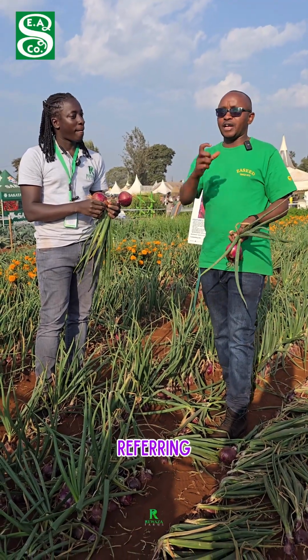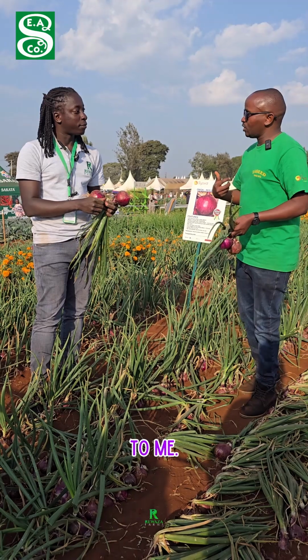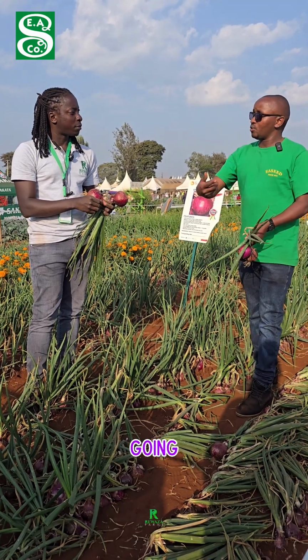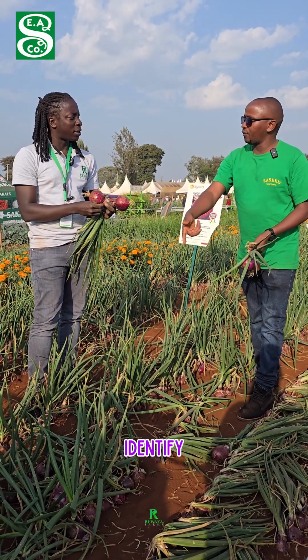That is why we have been referring the farmer to come to you, to come to me before you make the decision on what you are going to add on your soil. We need to identify what is missing.